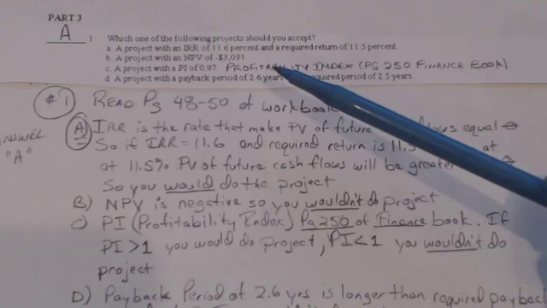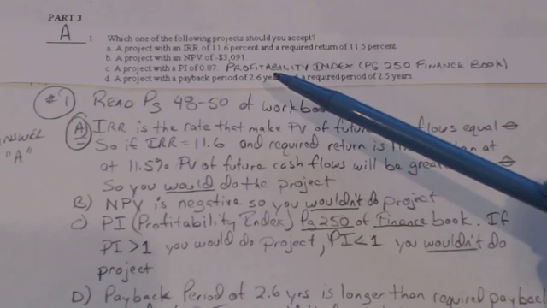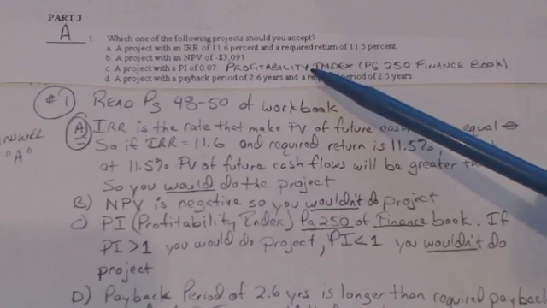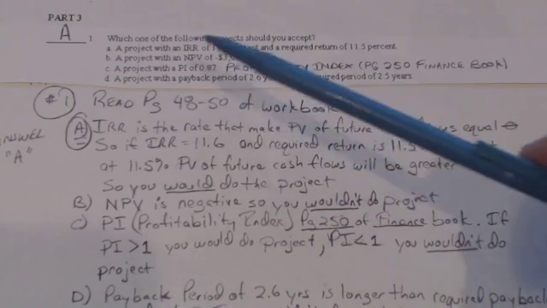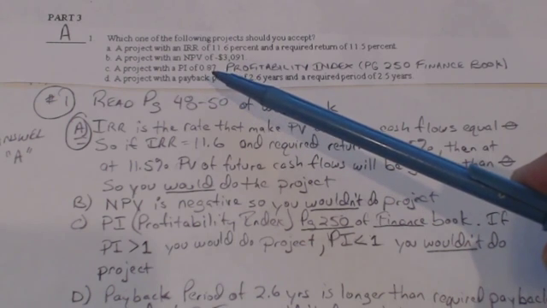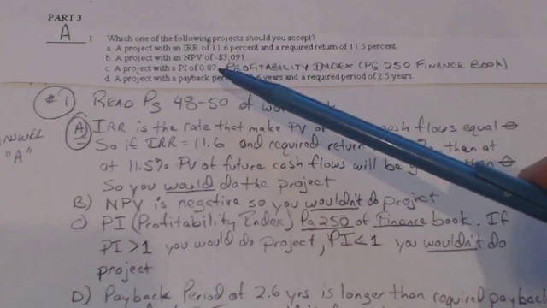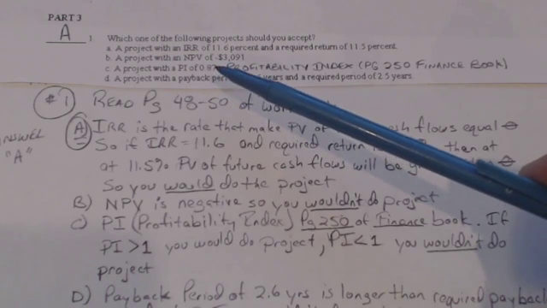So let's go back to the $1,100 example. If the present value of your future cash flows was $1,100 and your initial investment was $1,000, then it'd be $1,100 over $1,000, which is 1.1. Anything above 1 for a profitability index is good. Anything less than 1 is bad. In this case, you're at 0.87, which means the present value of your future cash flows is less than the initial investment, which means again that you don't want to take it. All right?